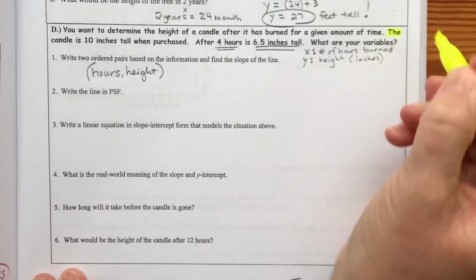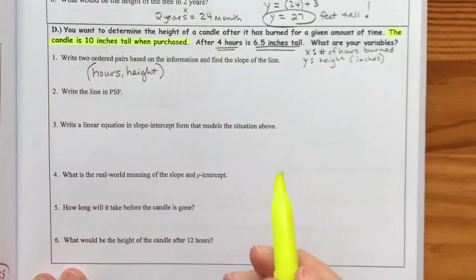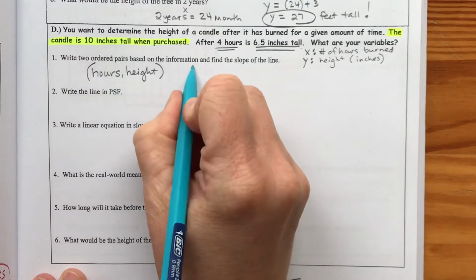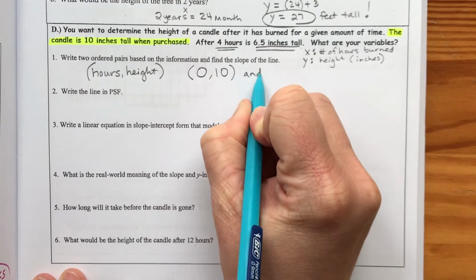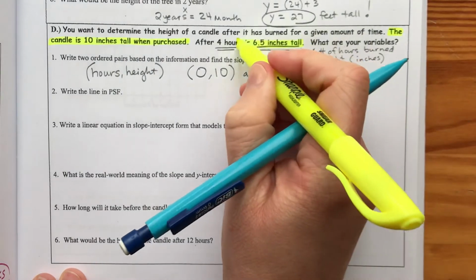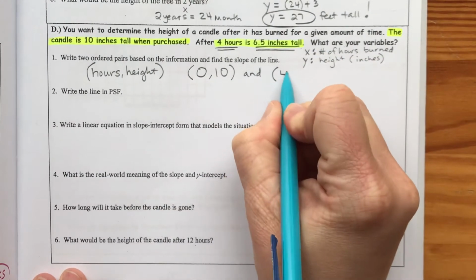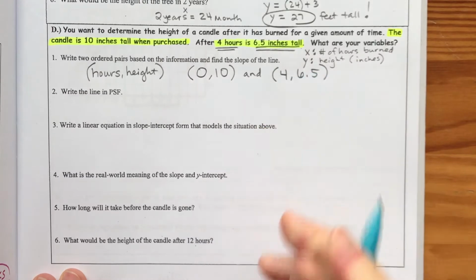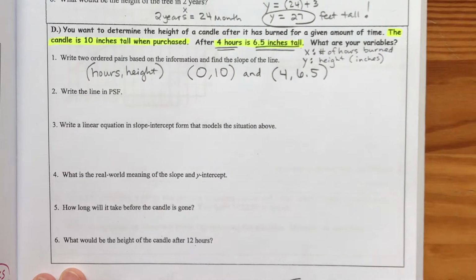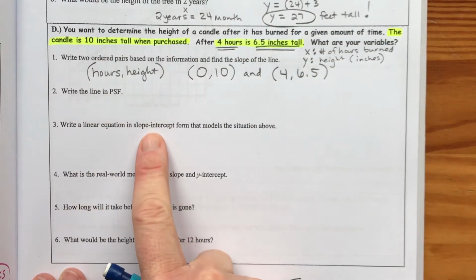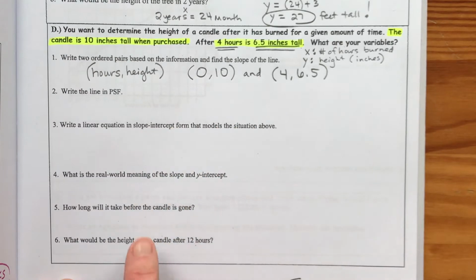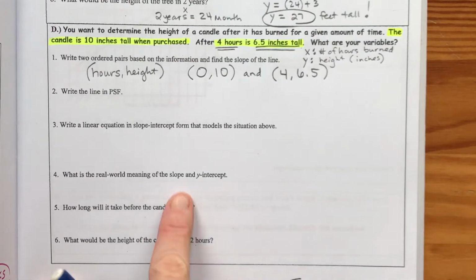It says the candle is 10 inches tall when it is purchased, which would mean if it has not been burned at all, it starts 10 inches tall. And then my second point here, after it has been burned for 4 hours, it is 6.5 inches tall. So that would be my second point. Now again, we're going to start with 2 points. We're going to find our slope and use point slope form, then transform to slope intercept form, and then we don't have standard form on here, but I actually might do it just in case you're asked to do all those steps, and then we'll do some application questions at the bottom.